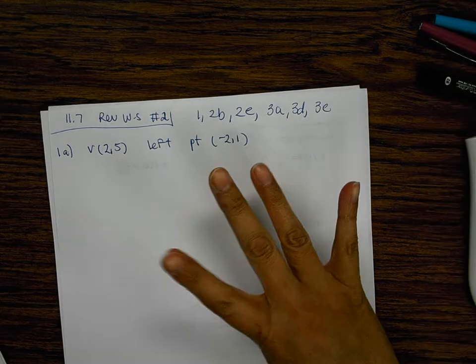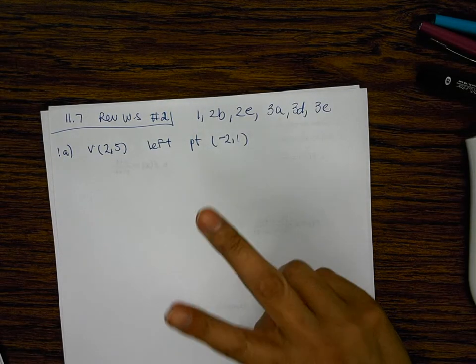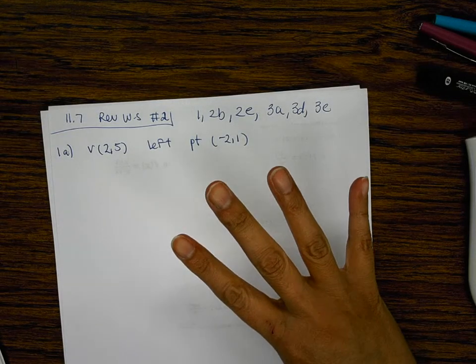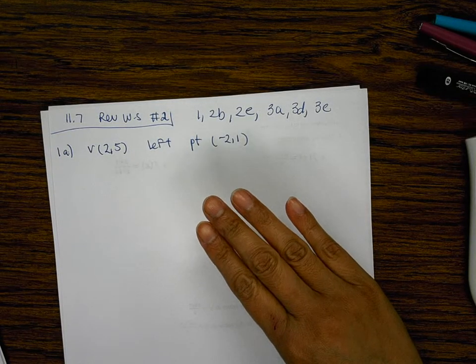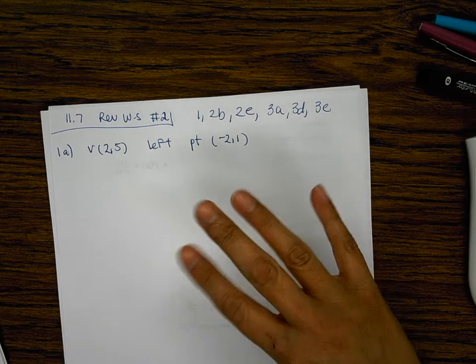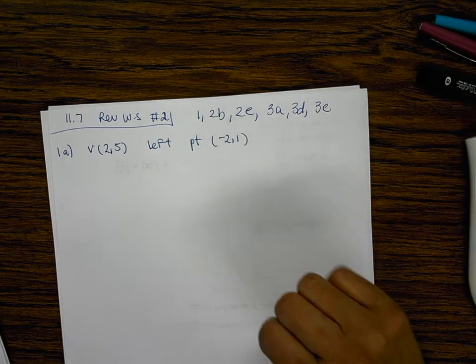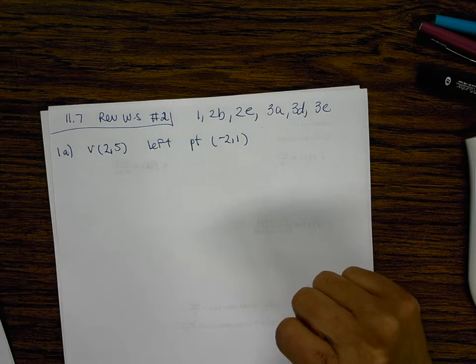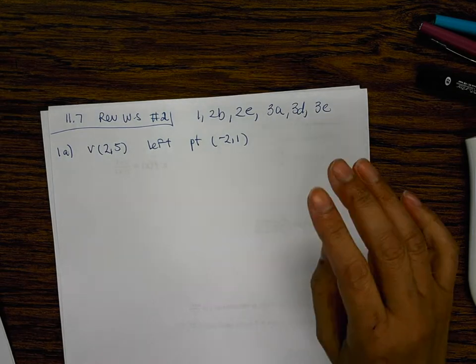Remember, a conic is one of those 4 shapes: the circle, parabola, ellipse, or hyperbola. Those 4 shapes are conics. So when it says write the equation for each conic, I'm referring to any of those 4 shapes. Okay, sketch the graph. Now it says standard form, and all of them are standard form.